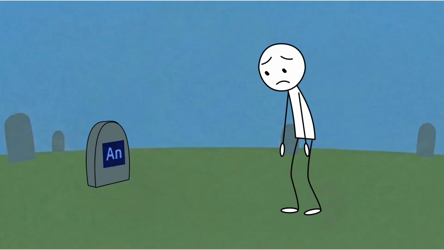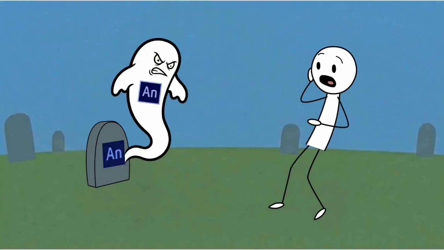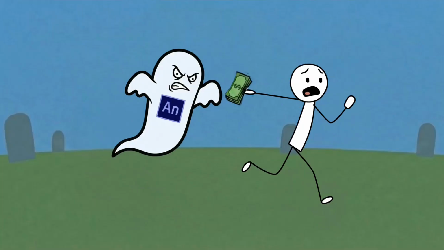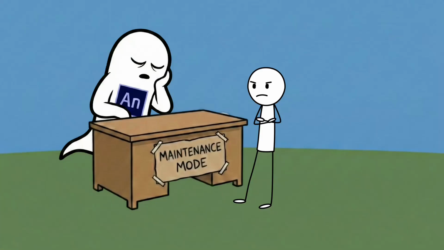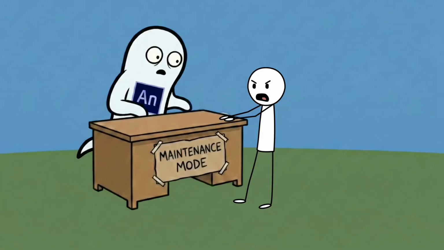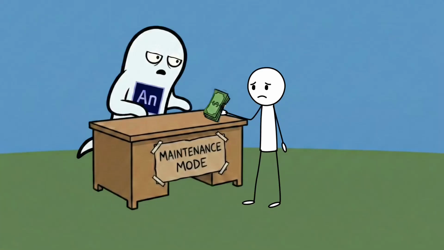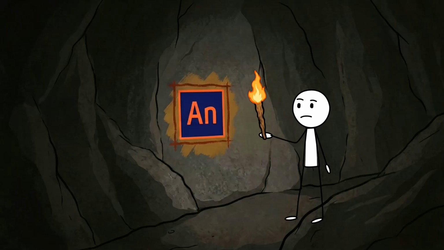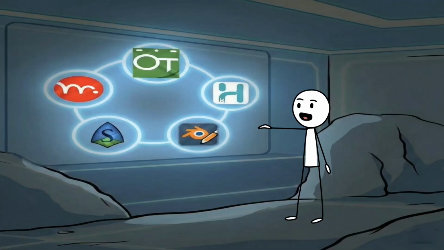They say you shouldn't speak ill of the dead, but as of February 2026, Adobe Animate is officially haunting us. We are paying a monthly subscription to rent a ghost. Maintenance mode. That's corporate speak for we have stopped caring, but please keep sending the checks. I found 5 replacement tools that make Animate look like a cave painting. Let's see if they are worth your time.